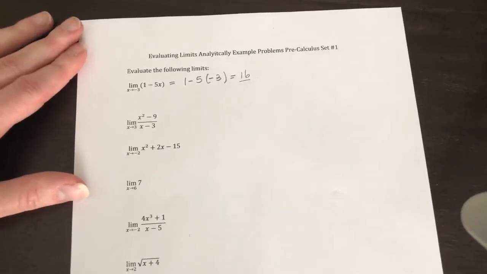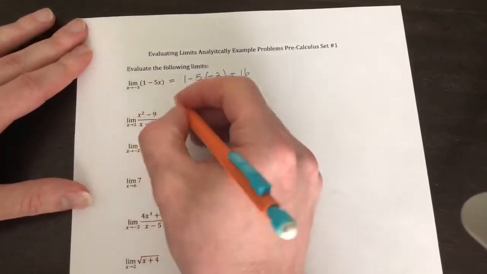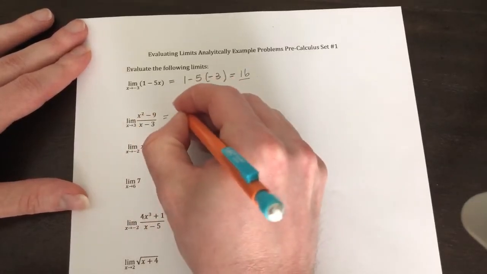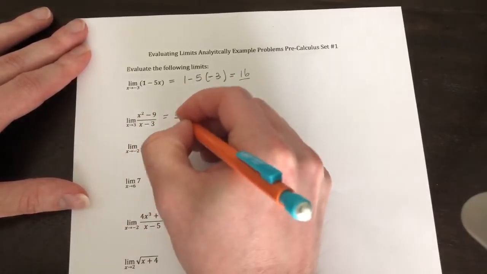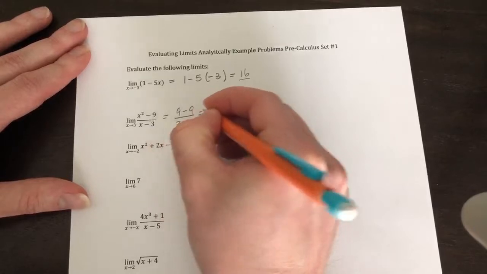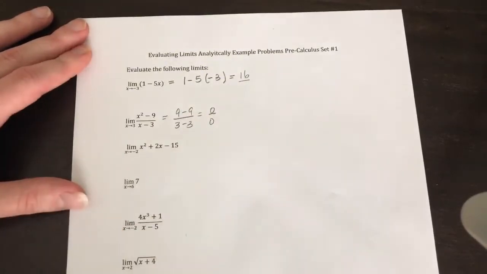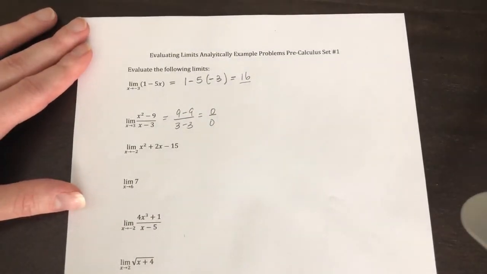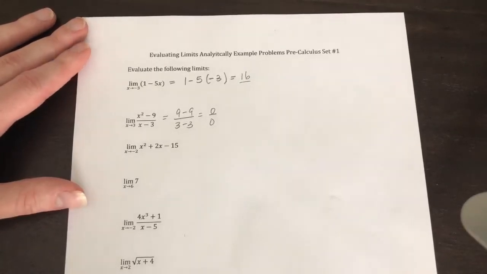Okay, next example. I plug in a 3. So 3 squared is 9 minus 9 over 3 minus 3. So I get 0 over 0. Anytime you get 0 over 0, you're going to have to factor and you're going to have to cancel.